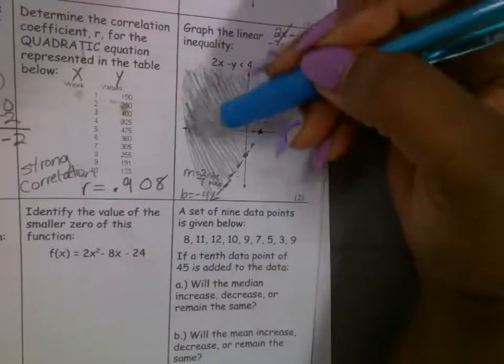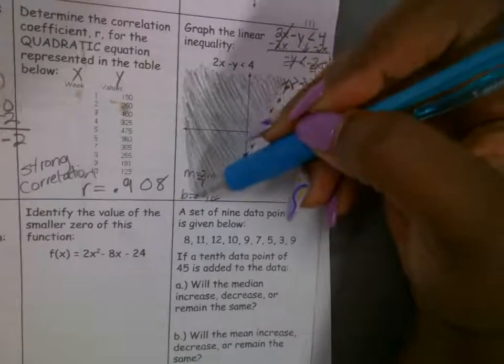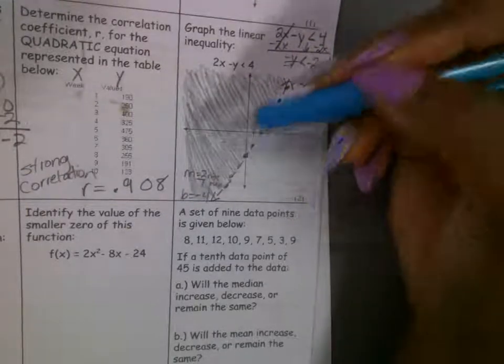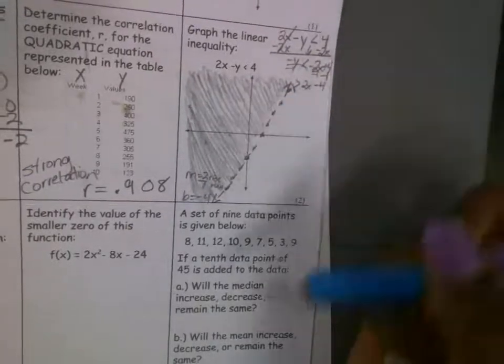But why do we shade? Every point that's in this area, the shaded region, is a solution, because that's going to make the sentence true. It's going to be greater than whatever. So every point that's in here is a solution.